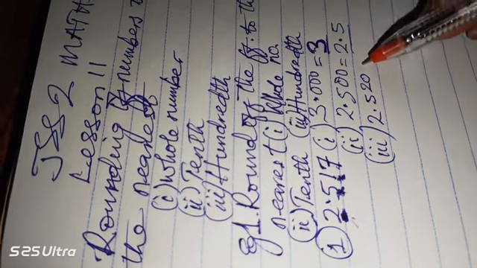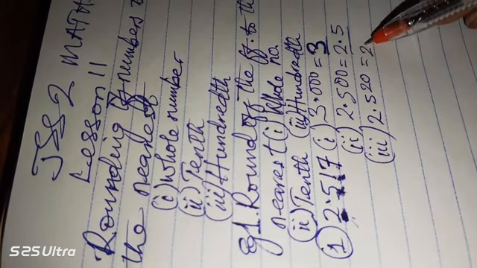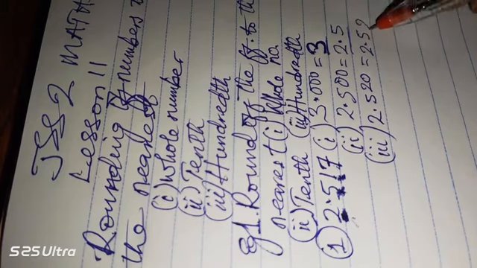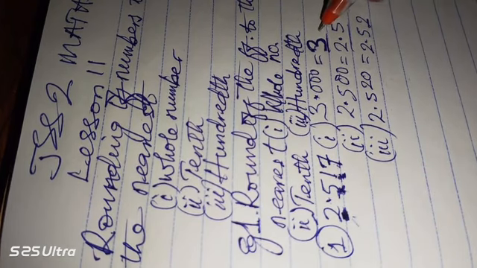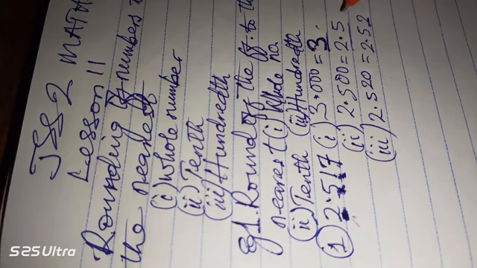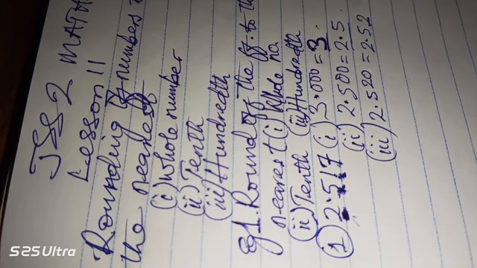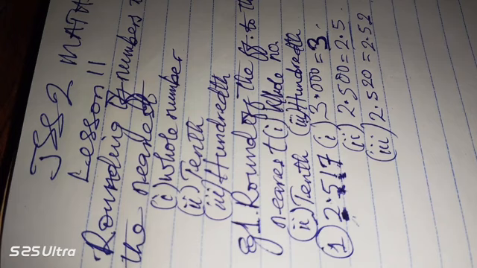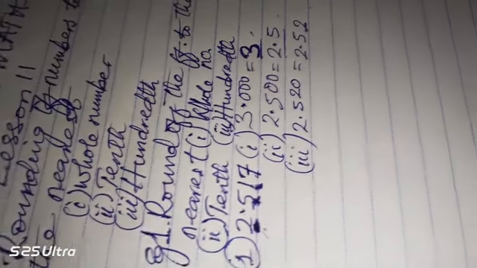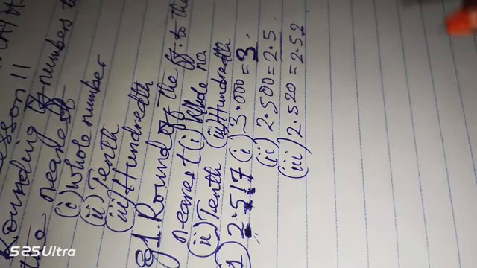2.520, which is also the same thing as 2.52. This is to the nearest 100. So we rounded this to the nearest whole number. This is to the nearest tenth, and this is to the nearest 100. If you get this explanation, it's the same explanation for all our solving under this topic.